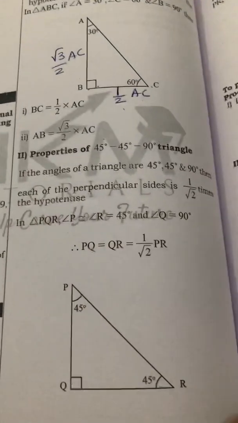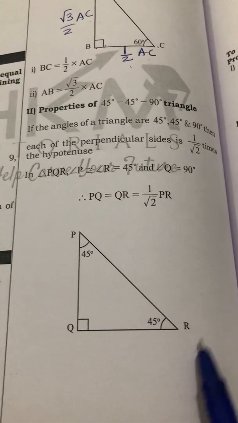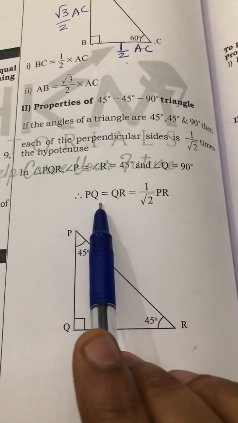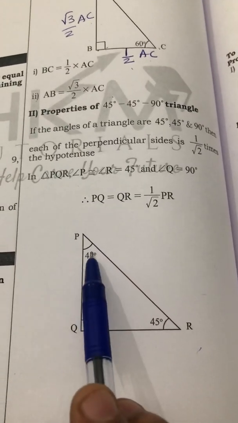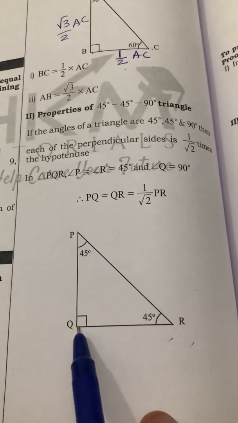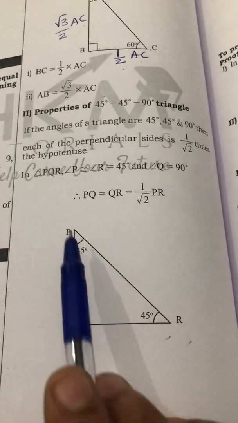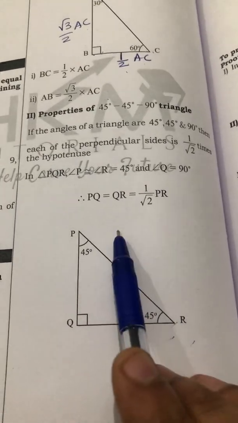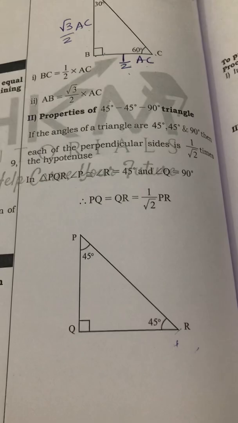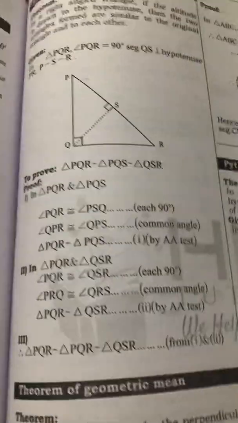Now we will come to 45, 45, 90 triangle. So this is a 45, 45, 90 triangle. In this, the side opposite to 45 degree, means this as well as this, is equal to 1 upon root 2 times the hypotenuse. So PQ equal to QR equal to 1 upon root 2 times the hypotenuse. Okay, it is very easy.